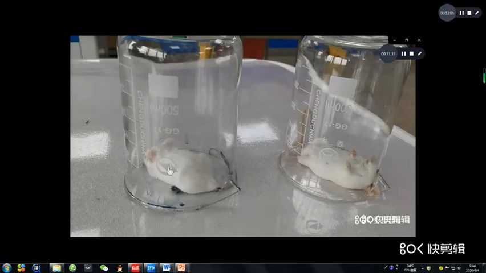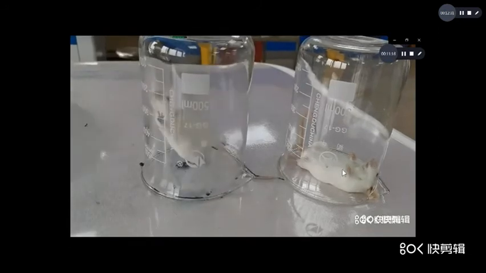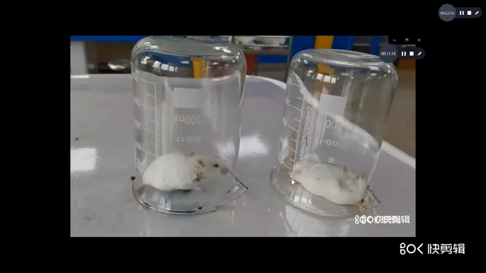Now animal B first gets the sodium nitrate and next the methylene blue. The animal first has chemical hypoxia and next treatment. So you observe the manifestations. Animal A, animal B, which will die? Now you observe: animal A dies, animal B recovers.